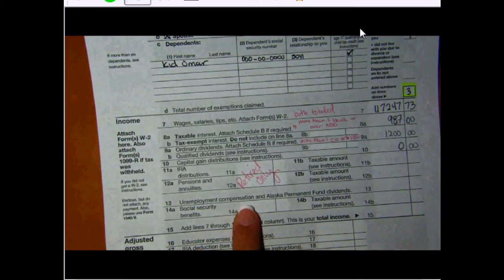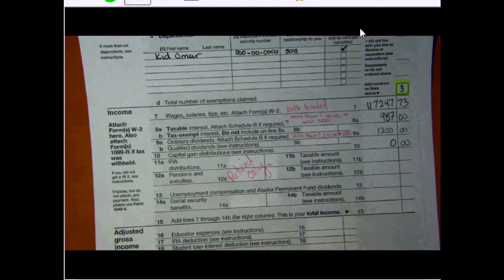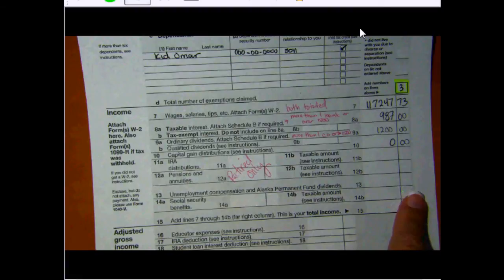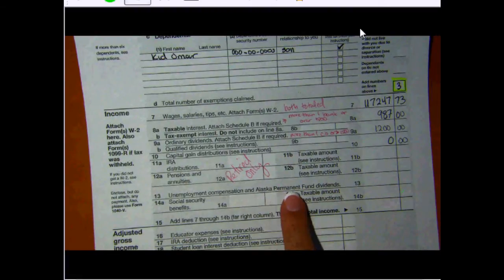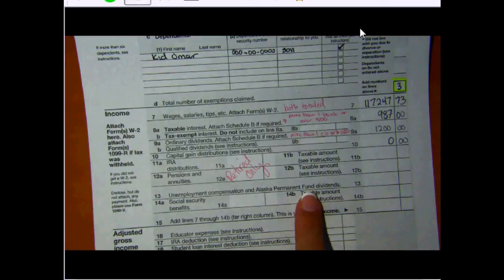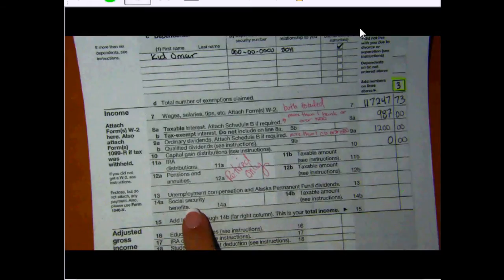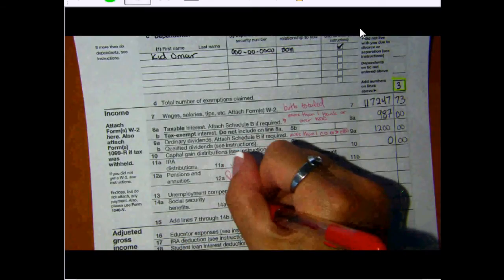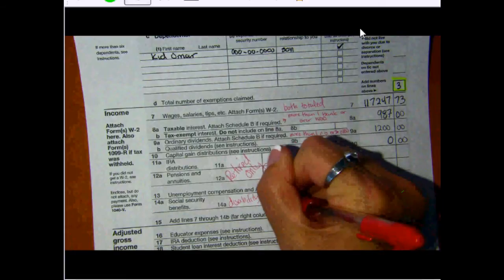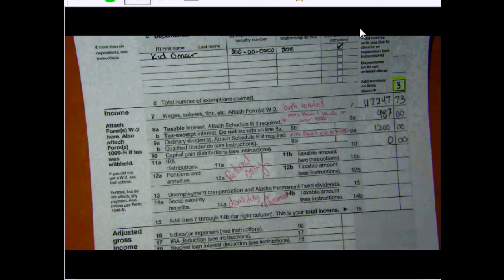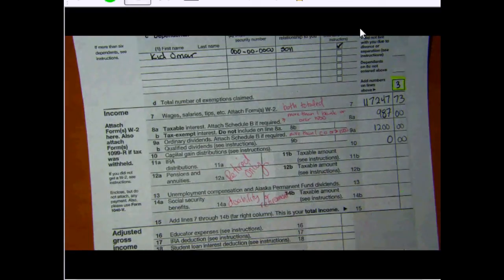Unemployment compensation and Alaska permanent fund dividends. Now, if you do go on unemployment, they'll send you a 1099, and that goes here. And then the Alaska permanent fund has to do with being an Inuit. So most people in Florida especially would never qualify for that, right? Social Security benefits, this is like disability or retirement. So again, for the most part of your life, you'll never have to worry about those lines at all.